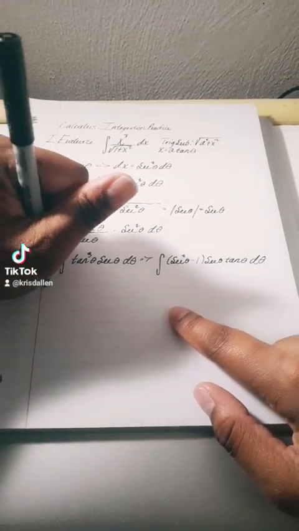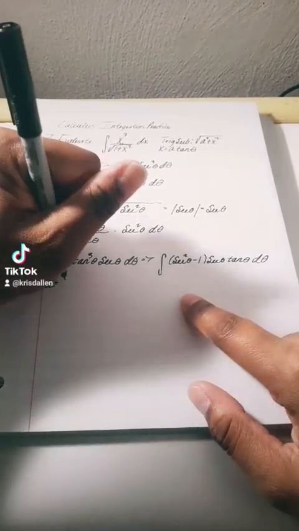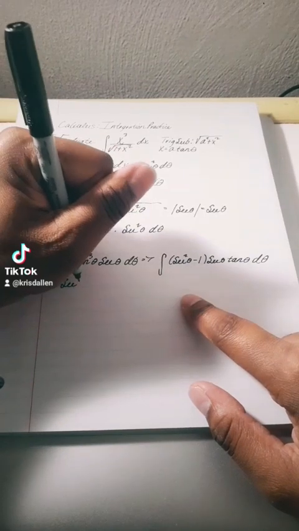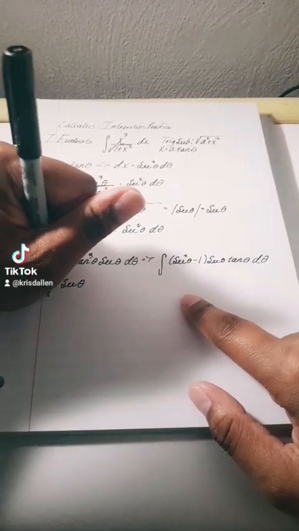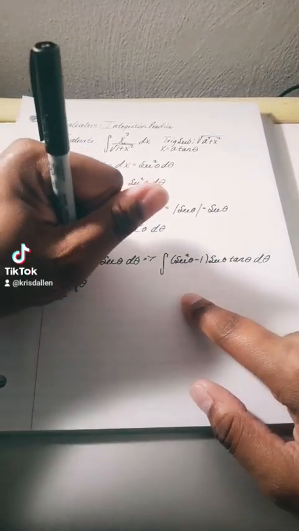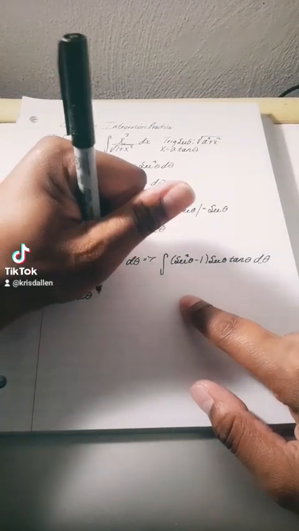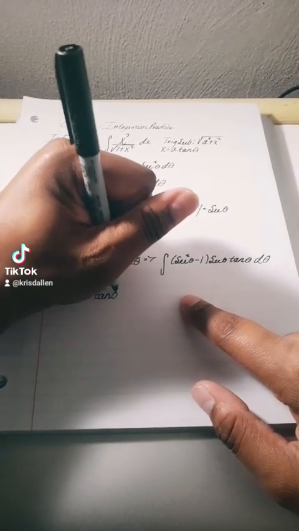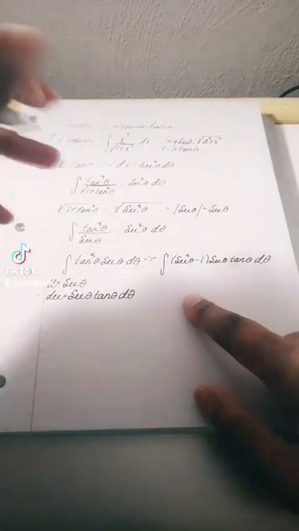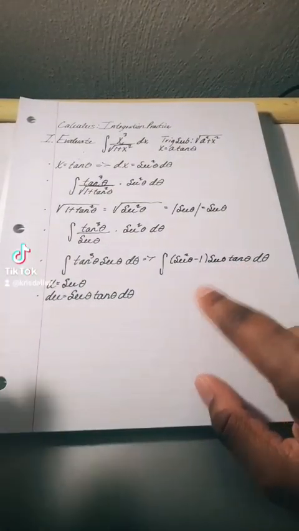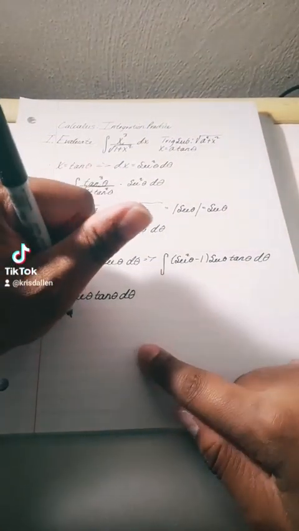So now we can do a substitution. The substitution I would do here is u is equal to secant theta. And the reason why I would do that is because the derivative of secant theta is secant theta times tangent theta. And since we have that extra tangent theta hanging around out there, it will cancel out the tangent theta.